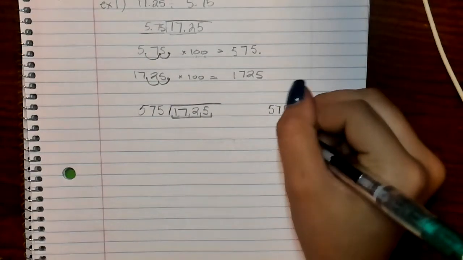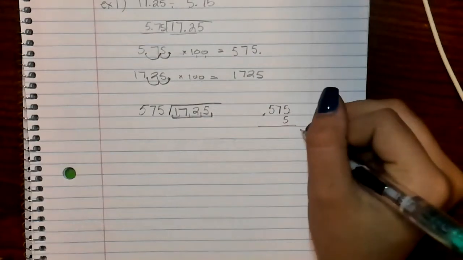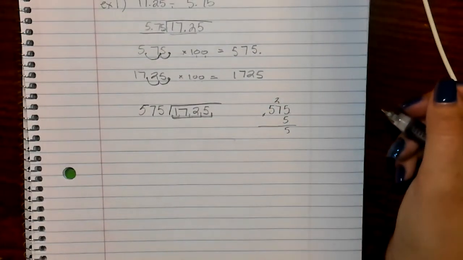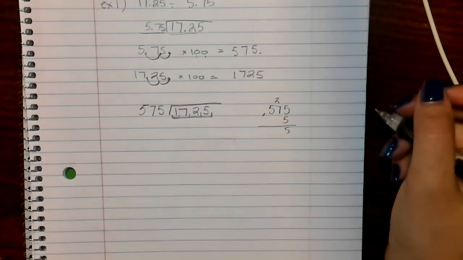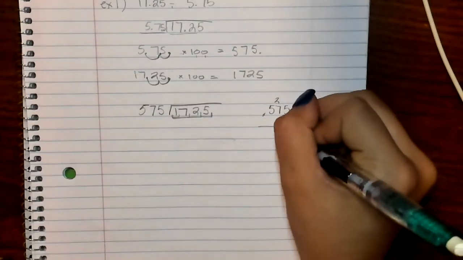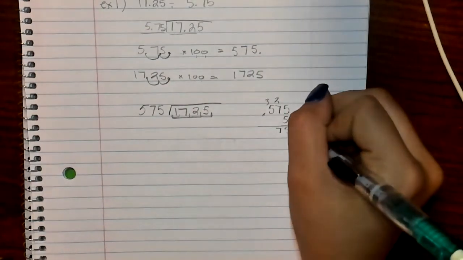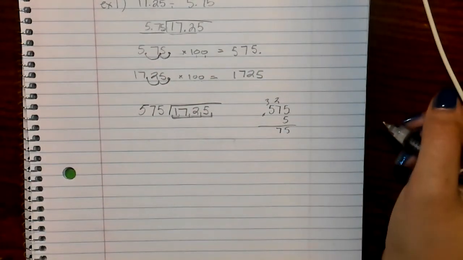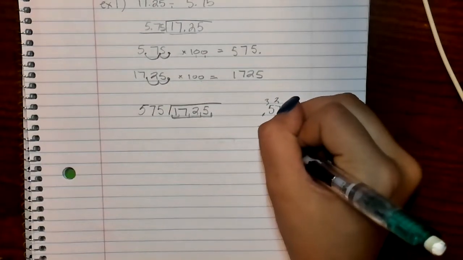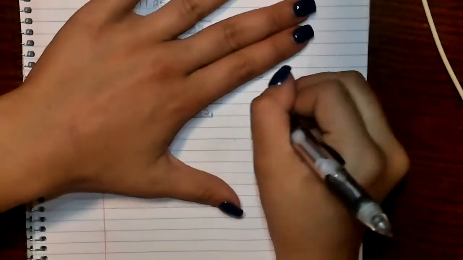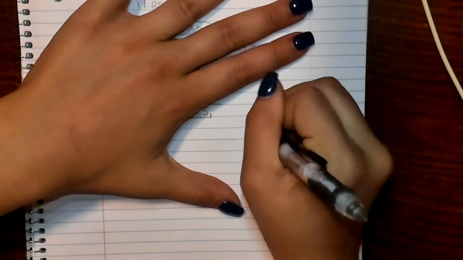It's always a good number to start with, I like. 5 times 5 is 25. 5 times 7 is 35, plus 2 is 37. 5 times 5 is 25, plus 1, 2, 3. Okay, that's too big. So we know we can't go any bigger than 5.